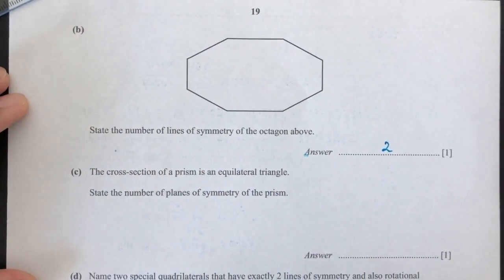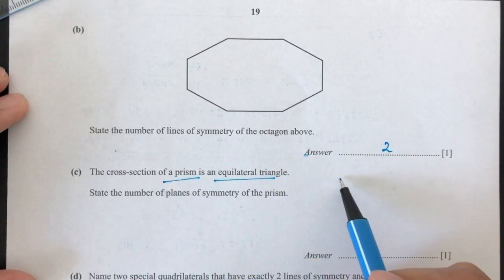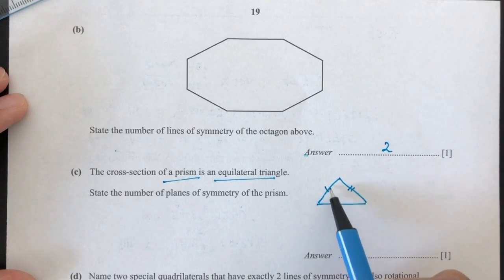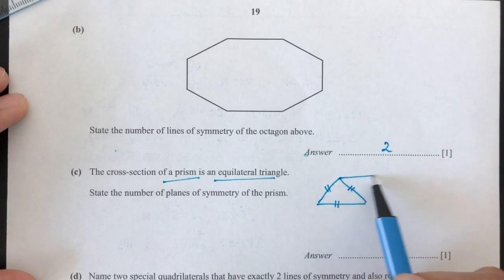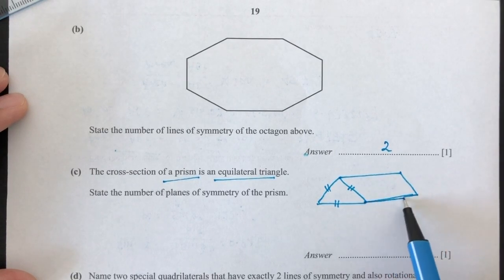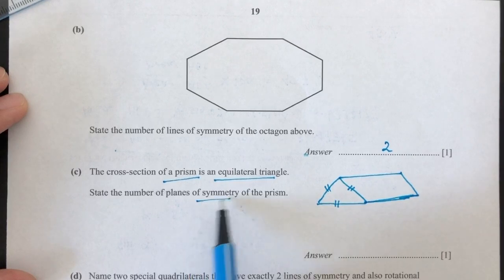Now for part C, we have the cross-section of a prism is an equilateral triangle. So the triangle has all the 3 sides the same. So this is the same, this is the same, and this is the same. And that will be a prism, which is sort of like this, right? Almost. Okay. Now state the number of planes of symmetry the prism must have.